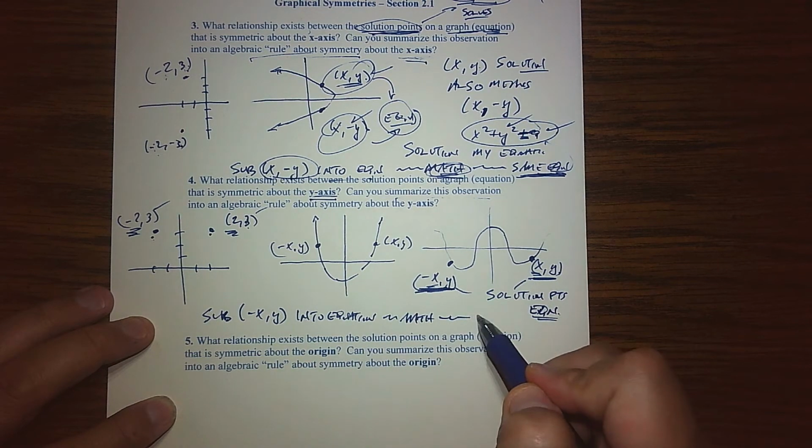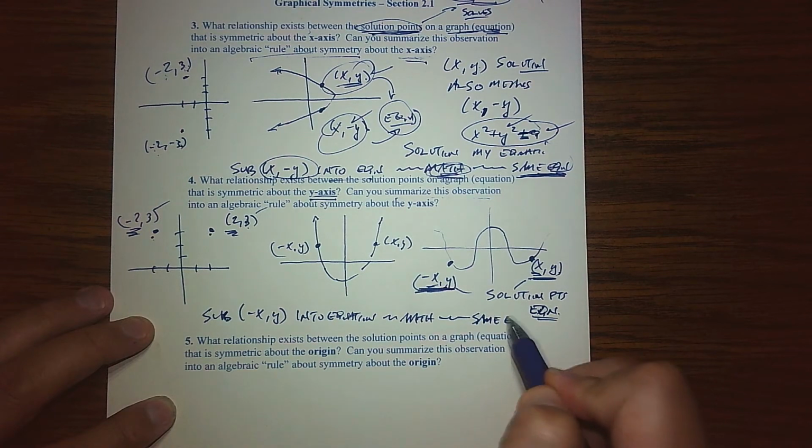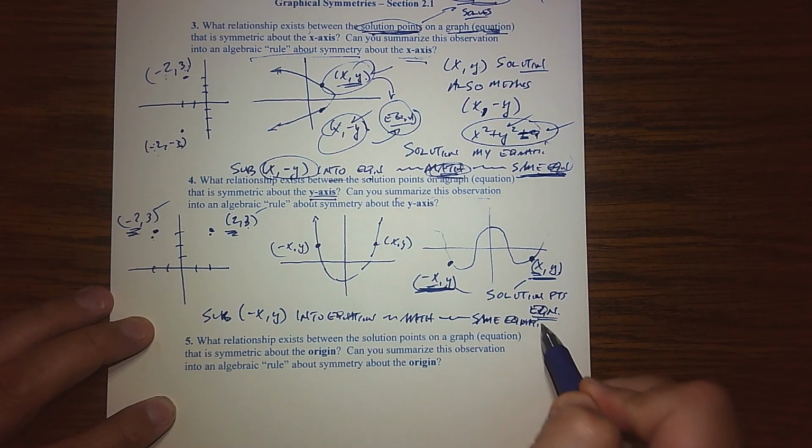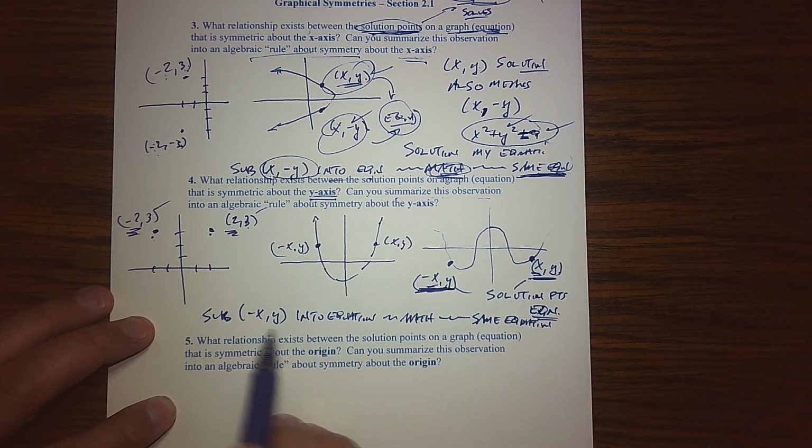If I get the same equation, that means we are symmetric with the y-axis, because the ordered pair (-x, y) will solve the same equation that the ordered pair (x, y) does.